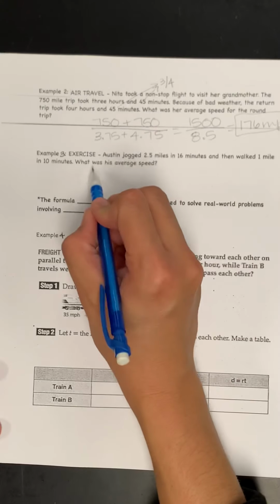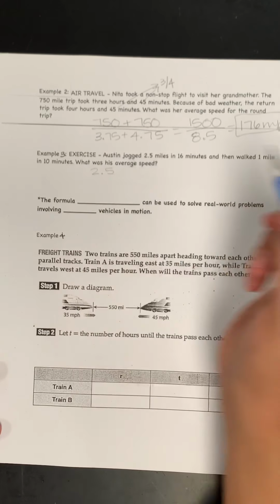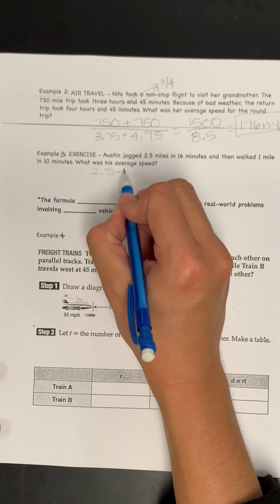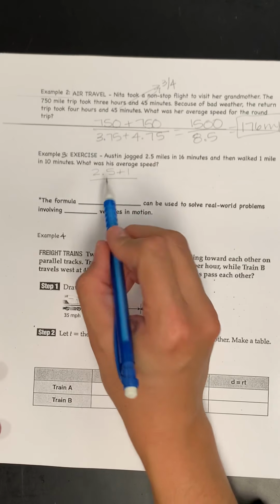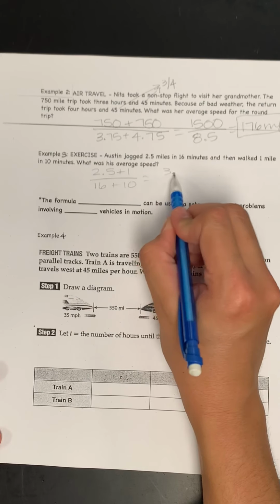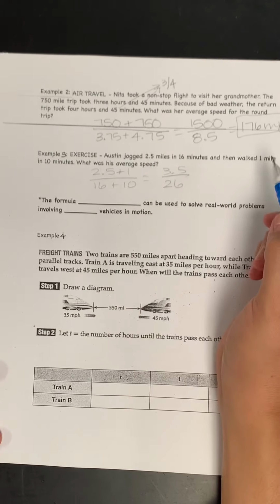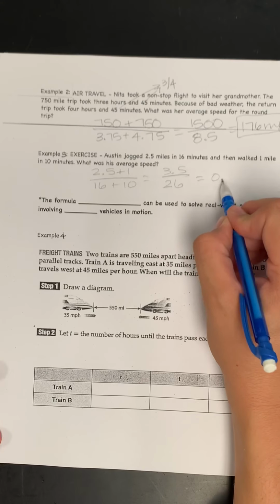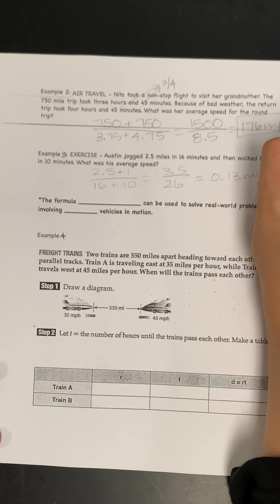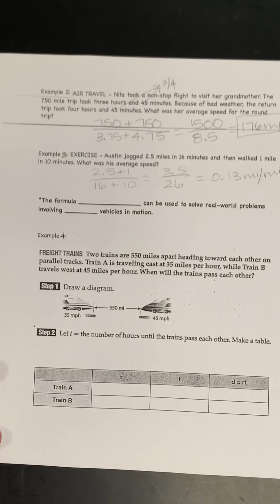So for this one, we're going to go ahead and do 2.5 miles for the jog and then 1 mile. Okay. And then it's 16 minutes plus 10 minutes. So I have 3.5 over 26. And then if I divide those out, I get about 1/1300 miles per minute.